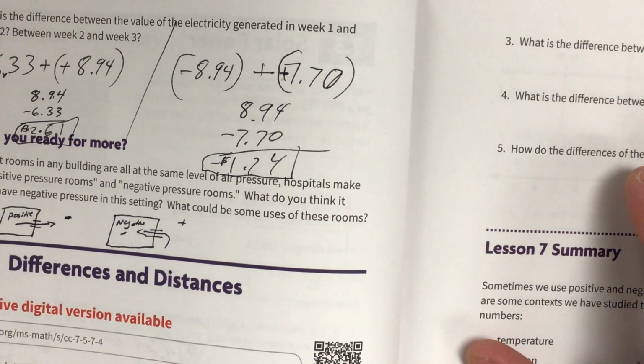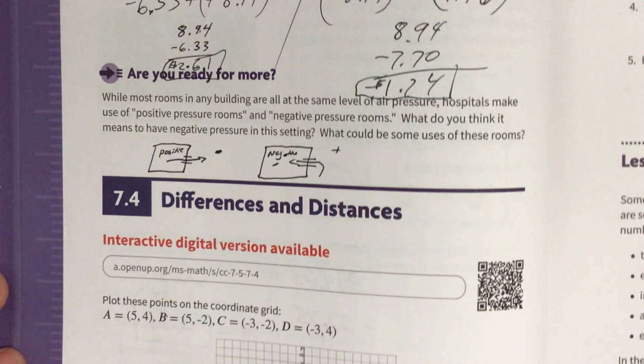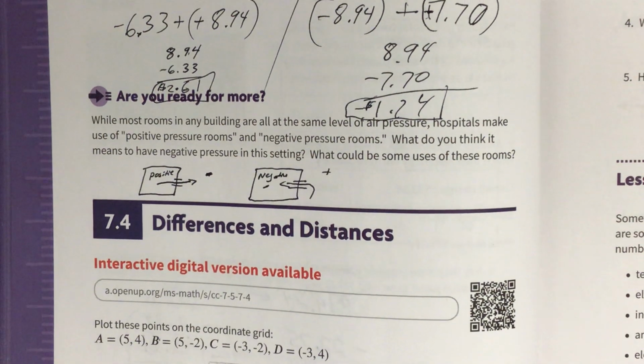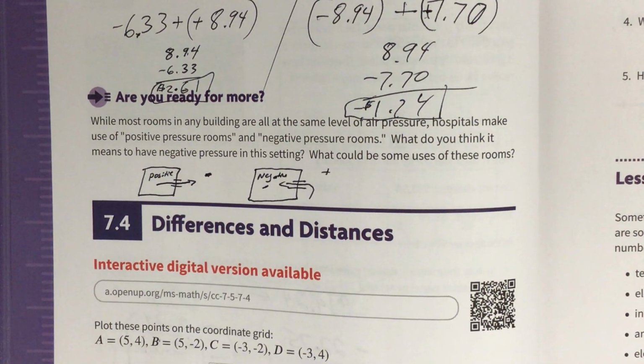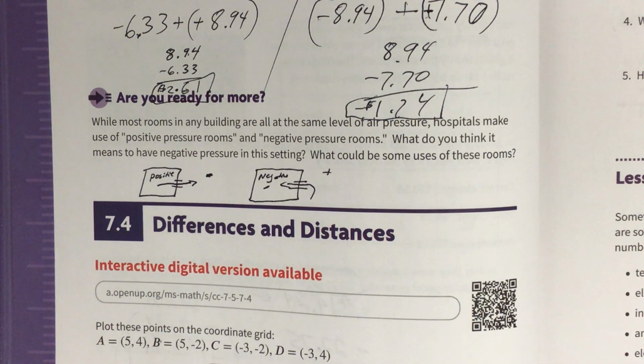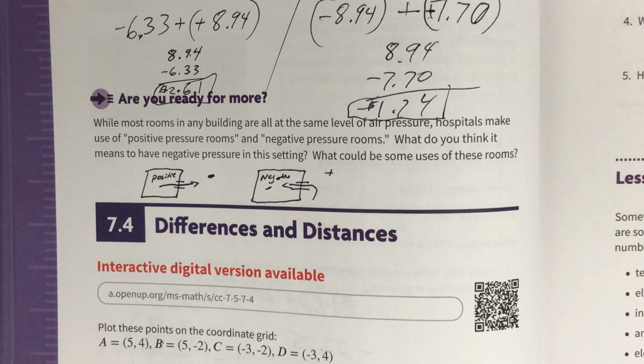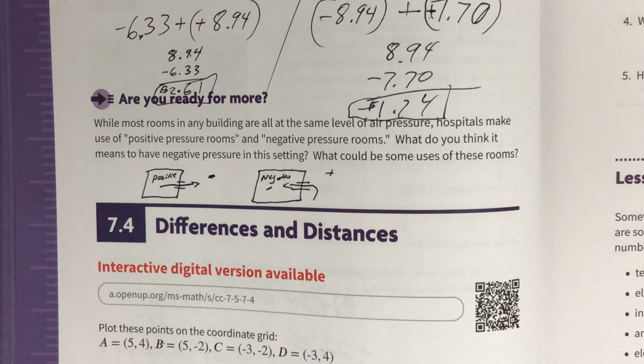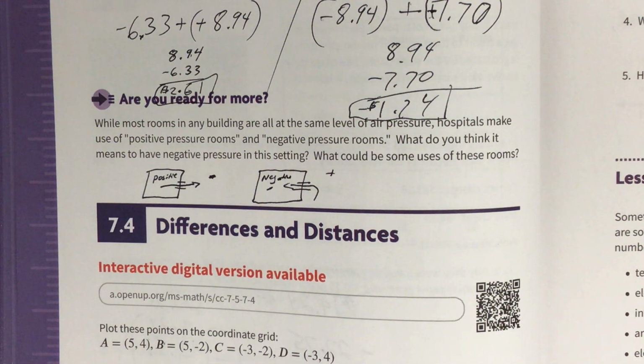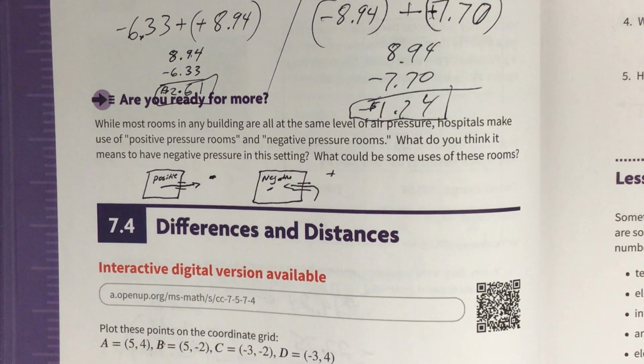All right, are you ready there? I just want to discuss that. Kind of an interesting question. It says most rooms in any building all have the same air pressure. Hospitals make use of positive pressure rooms and negative pressure rooms. What do you think it means to have negative and positive? What would be the uses of some of those rooms?